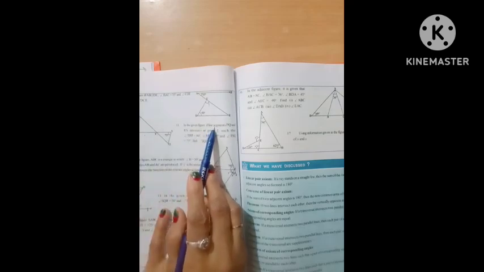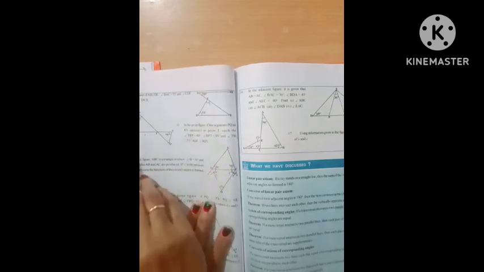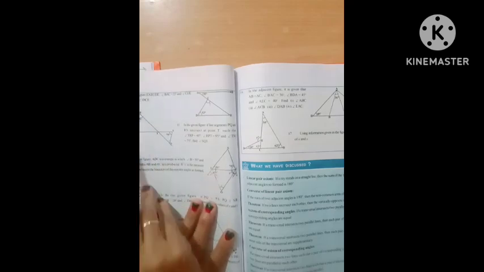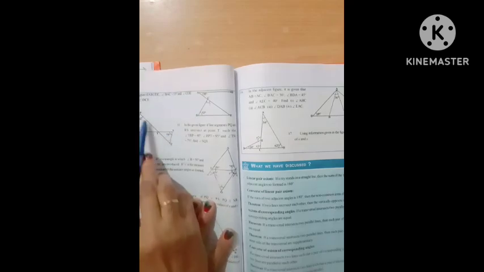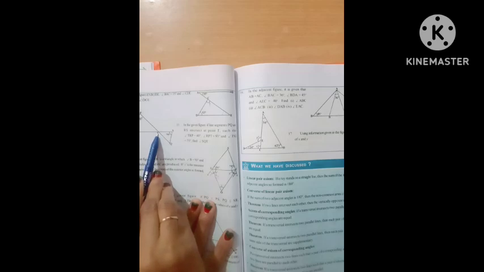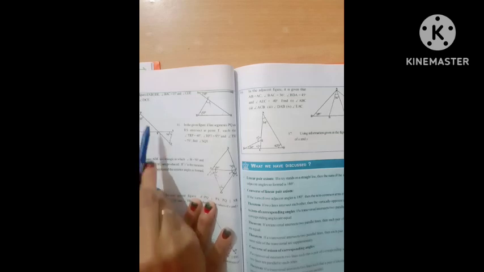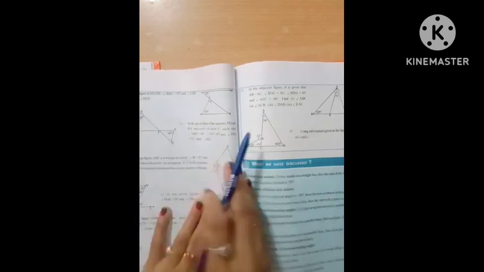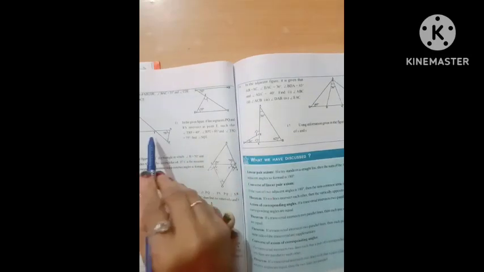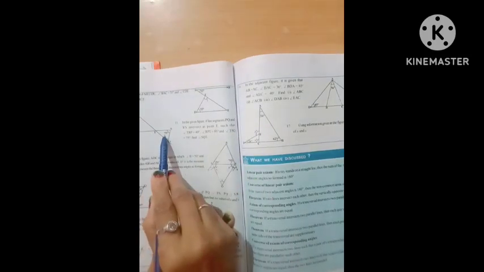So look at this figure. Listen carefully. Line segments PQ and RS, these two lines intersect at point T, is given. Next, angle TRP is given, that is 40 degrees. Next, angle RPT is given, that is 95 degrees. Next, angle TSQ equal to 75 degrees is given in the problem.